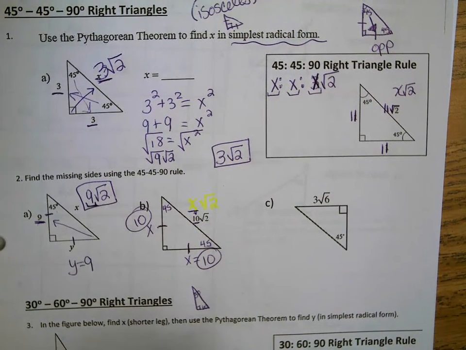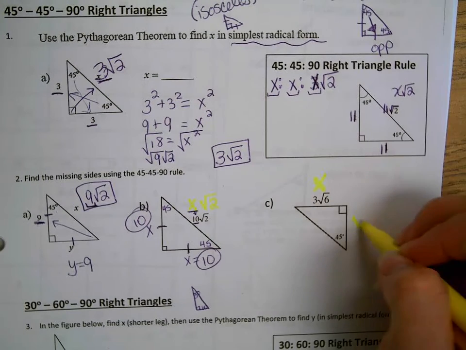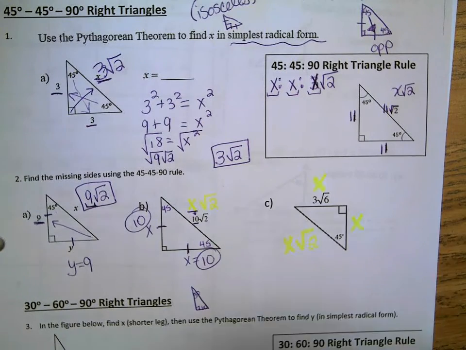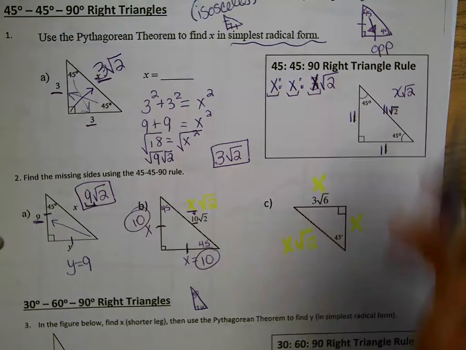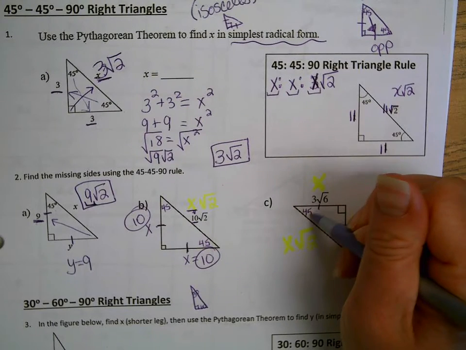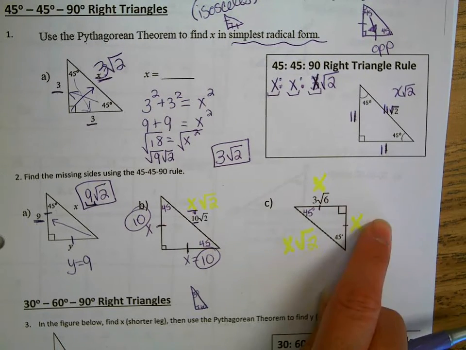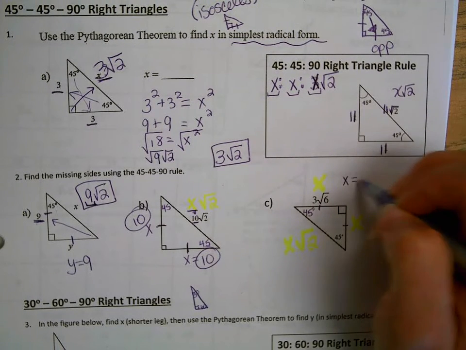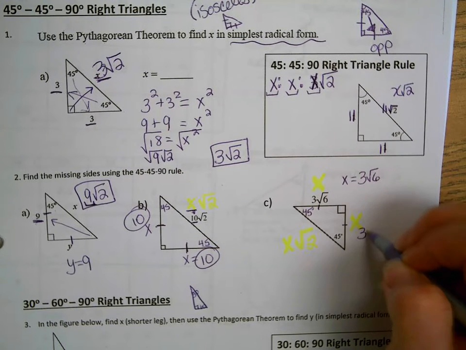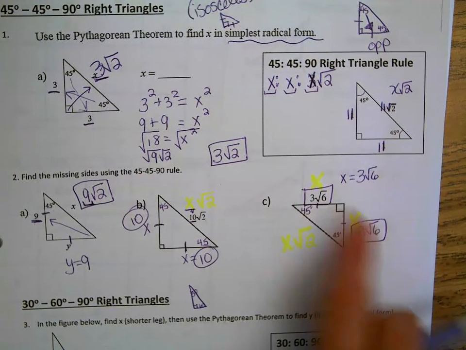Letter C is a little bit different. I'm going to write in the rule. This side is x, this side is x, this side is x square roots of 2. Okay, so it's easy to find the two equal sides here and here. So again, if this is 45, we know here is 45, so that these two sides match. So if our x value is 3 radical 6, then this side is 3 square roots of 6, because those two sides are going to match. It's isosceles.